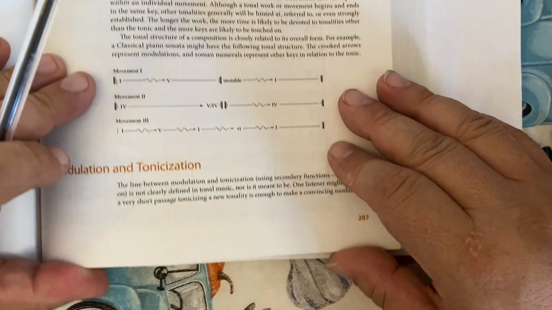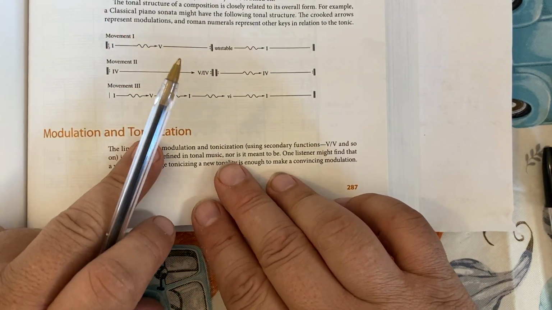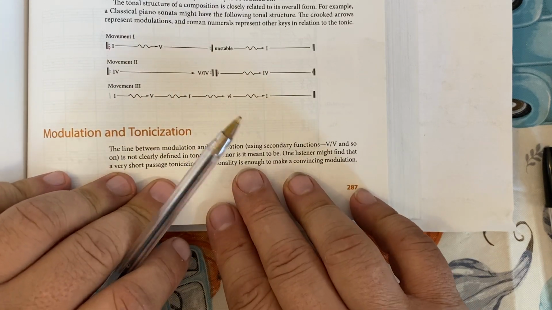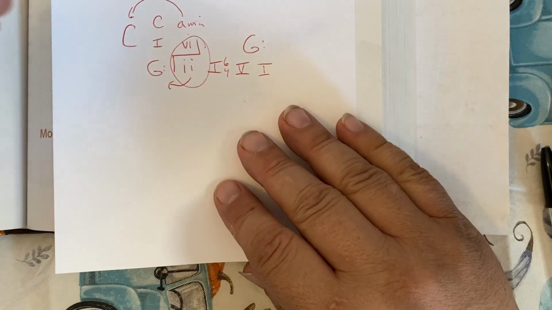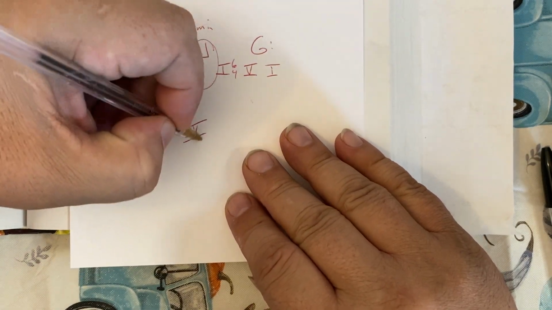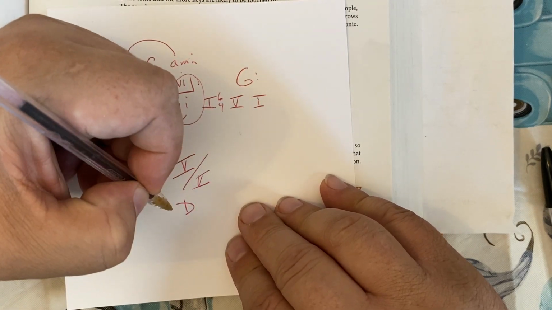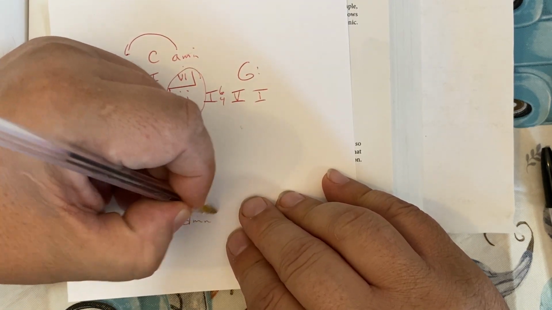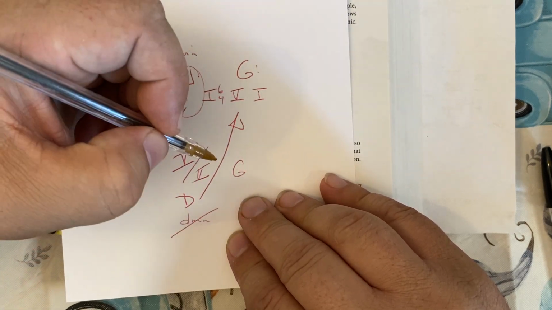So what's the difference between modulation and tonicization? Remember that tonicization is when we have a 5 of something or 7 of something, and sometimes that can be expanded to be a bubble. 5 of 5 in this case would be a D chord as opposed to a D minor chord, so it feels like we're in the key of G, and then it'll go to G, which is my 1.